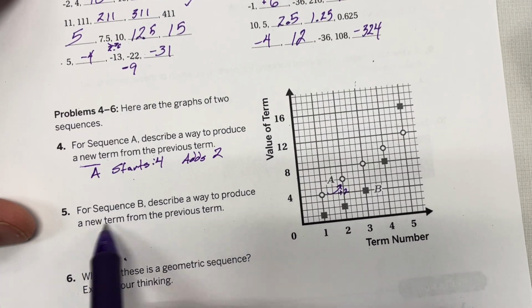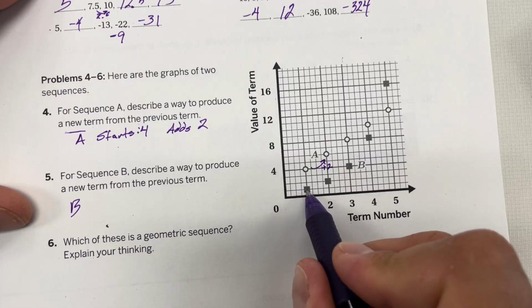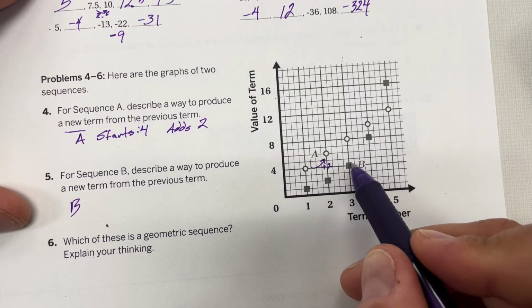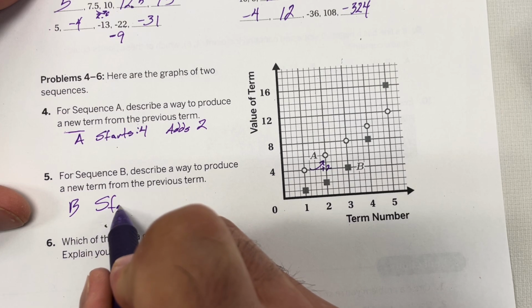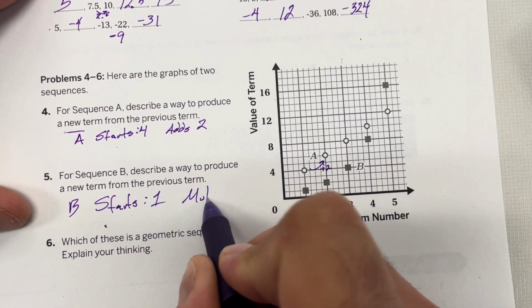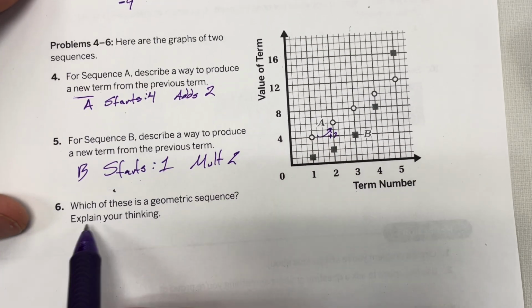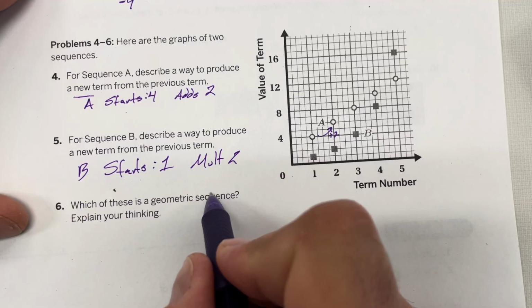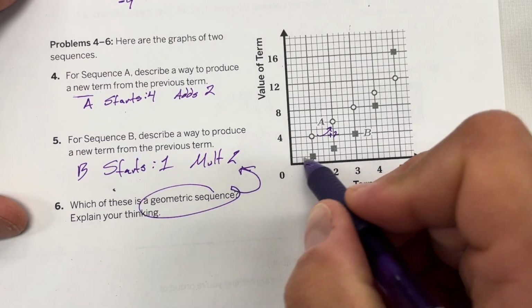For sequence B, it looks like it's at 1, then it doubles to 2, then it doubles to 4, then it doubles to 8, so it is multiplying by 2. So it starts with 1, and it multiplies by 2. Which of these is geometric? Well, B, this one, because it's got that multiplying and also the curve.